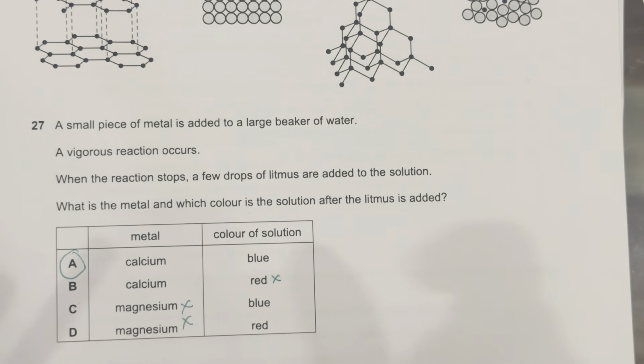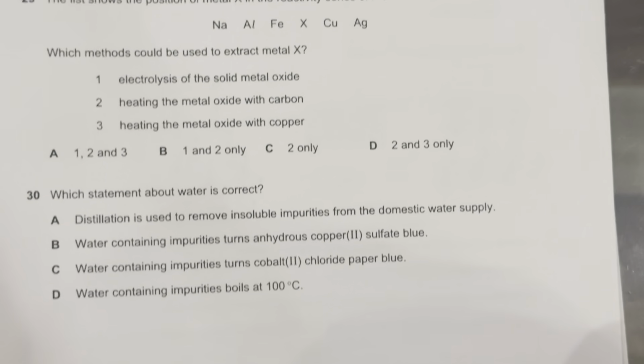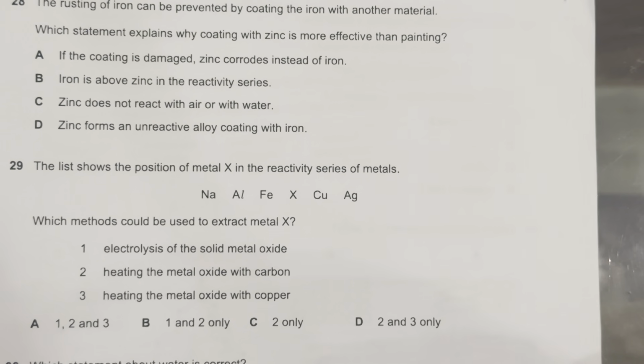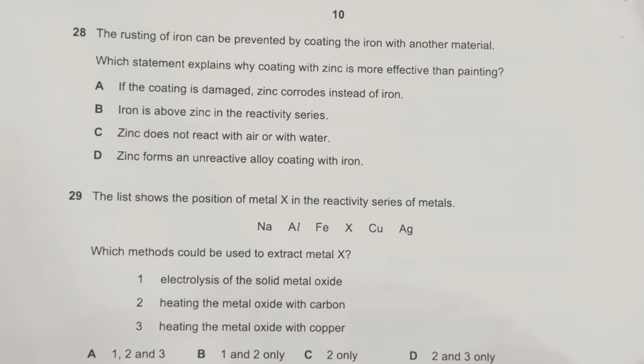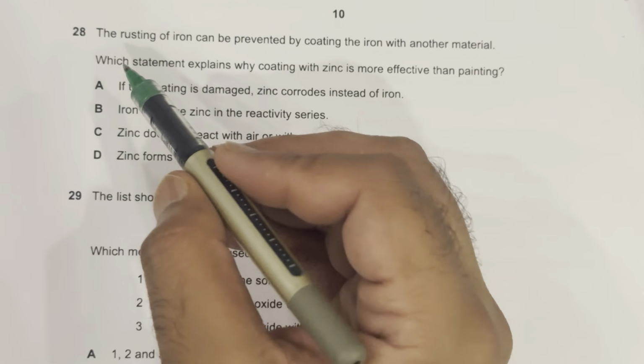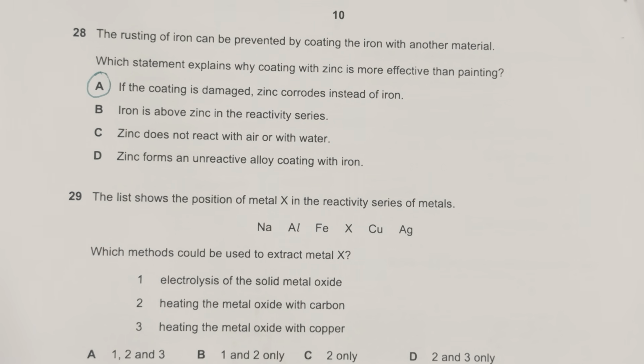Okay, now we move to question number 28. The rusting of iron can be prevented by coating the iron with another material, which is called electroplating. Which statement explains why coating with zinc is more effective than painting? If the coating is damaged, zinc corrodes instead. Yes, zinc is a sacrificial element, that's why zinc is used. So option A is the correct option.